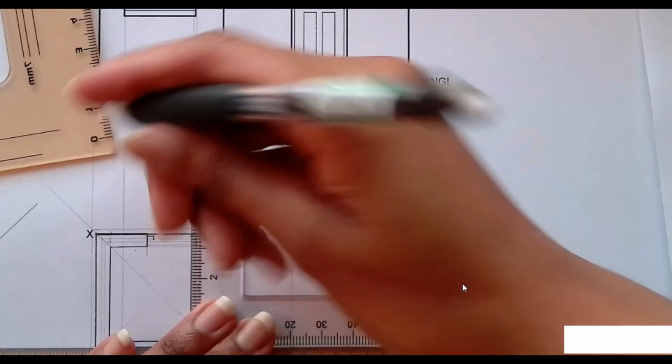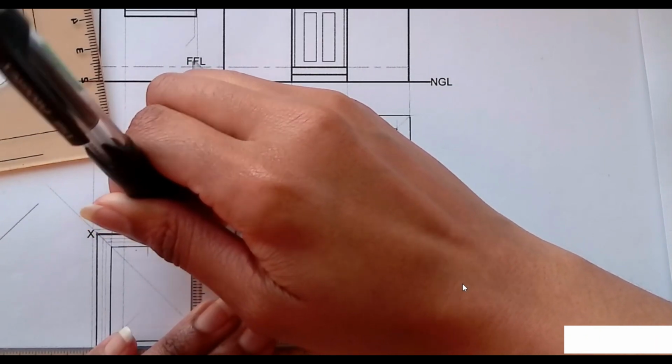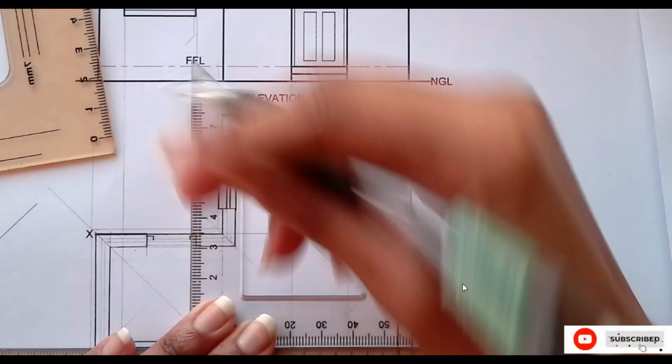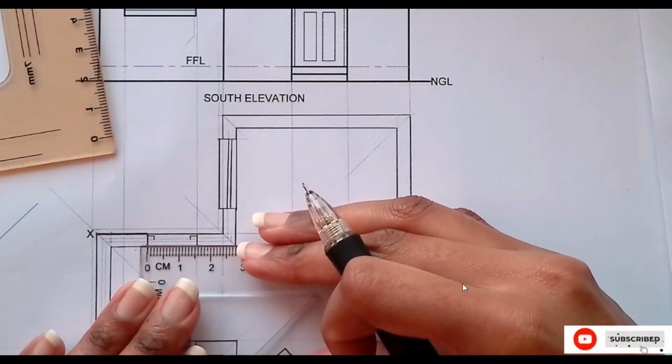Same thing on this side. Once you've done that, half of 2 is 1.